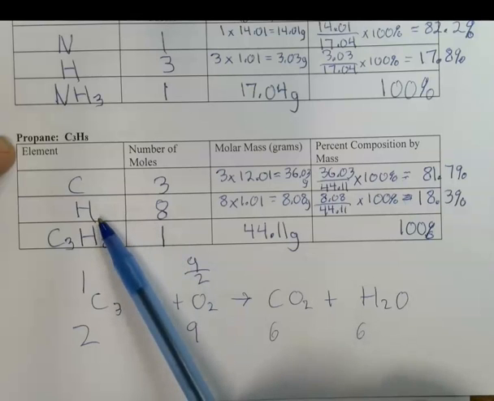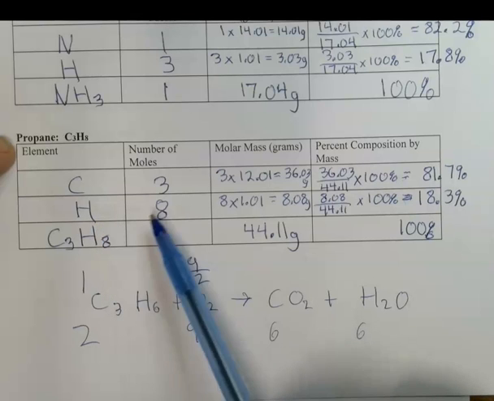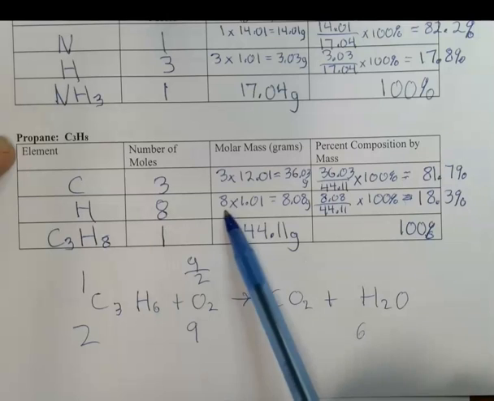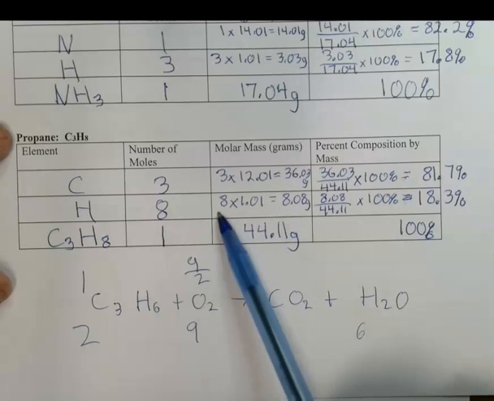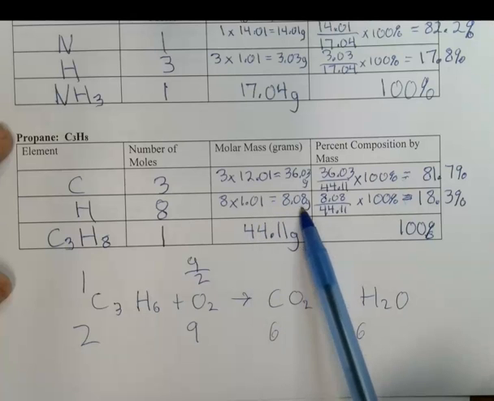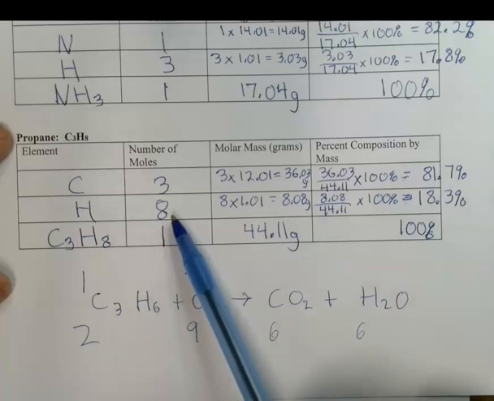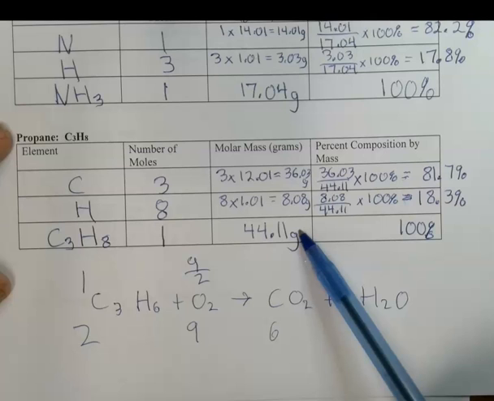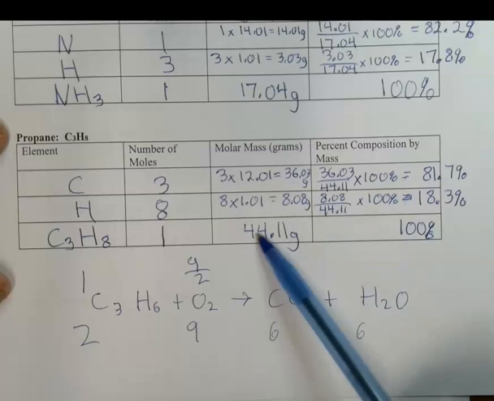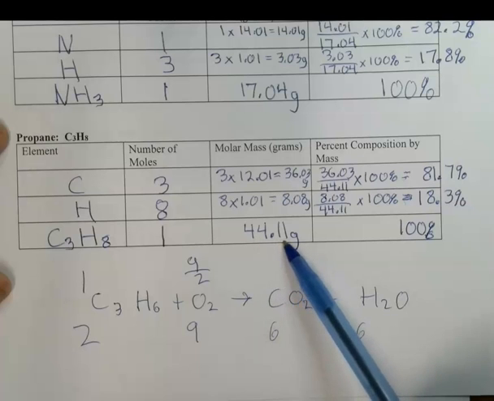For hydrogen, we have 8 moles, and we multiply that by the mass of 1 mole of hydrogen, 8 times 1.01, and that gives you 8.08 grams as the mass of 8 moles of hydrogen. If you add these two numbers together, it gives you the molar mass of 1 mole of propane, and that's 44.11 grams.